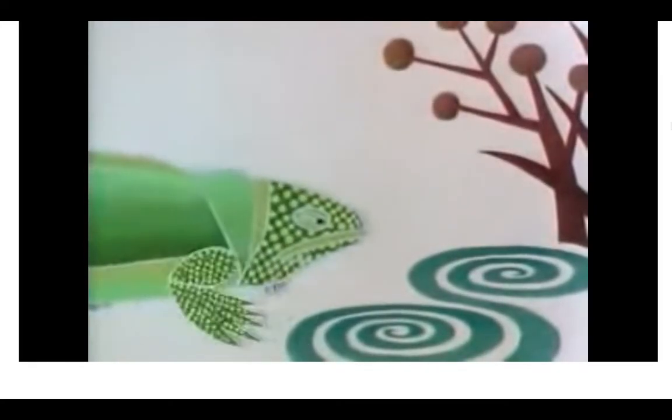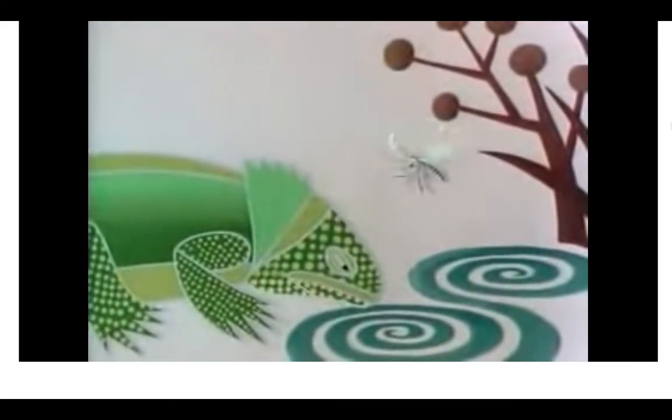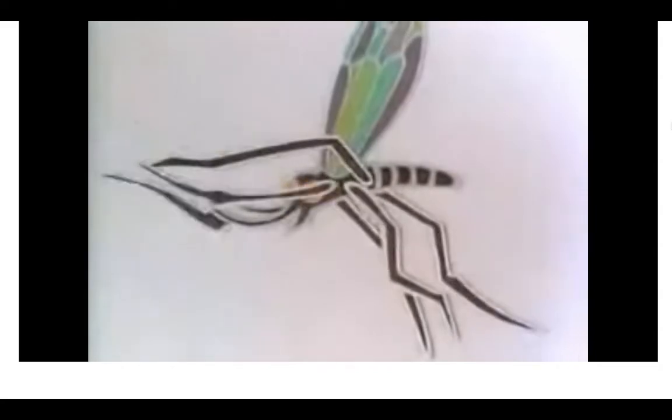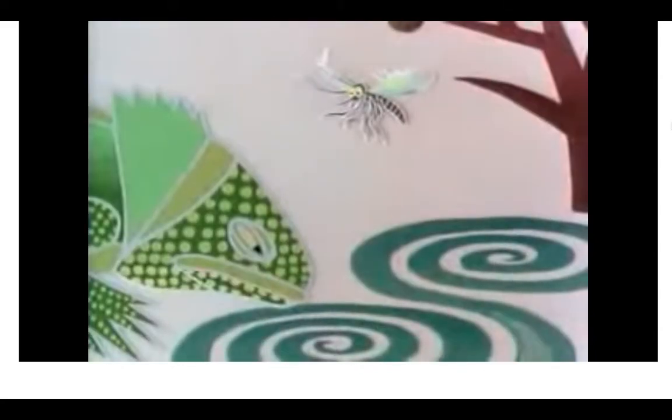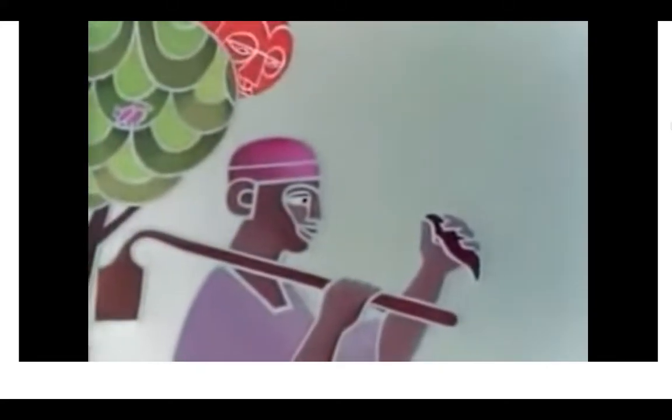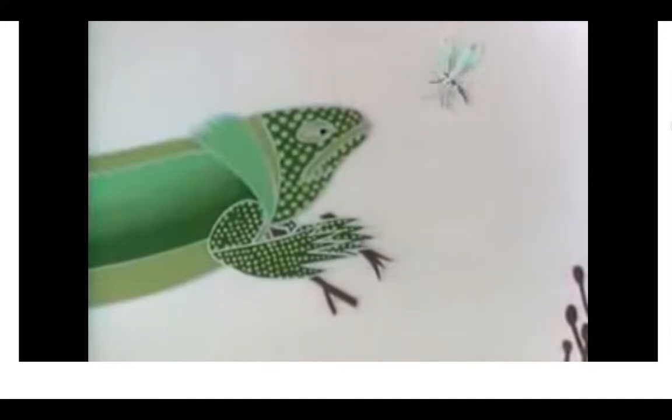One morning, a mosquito saw an iguana drinking at a water hole. Iguana, you will never believe what I saw yesterday. Try me, said the iguana. The mosquito said, I saw a farmer digging yams that were almost as big as I am. What's a mosquito compared to a yam? Snapped the iguana. I would rather be deaf than listen to such nonsense.